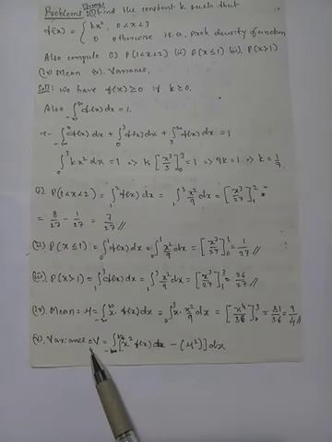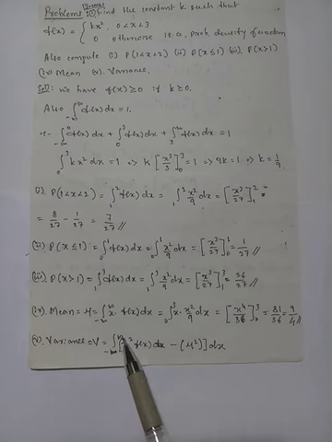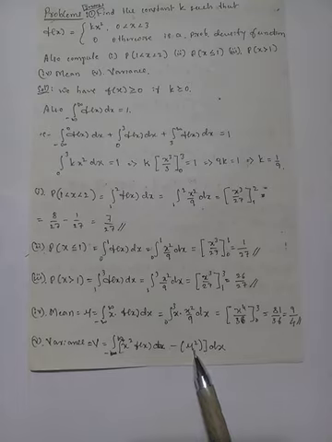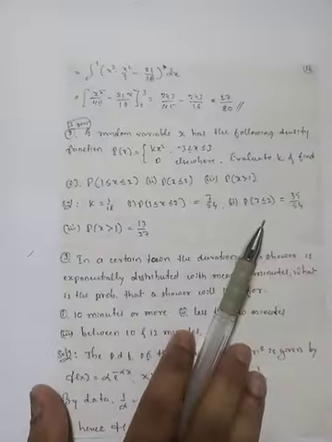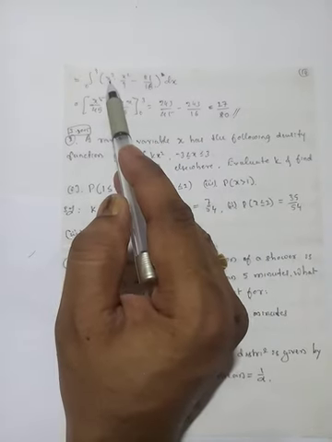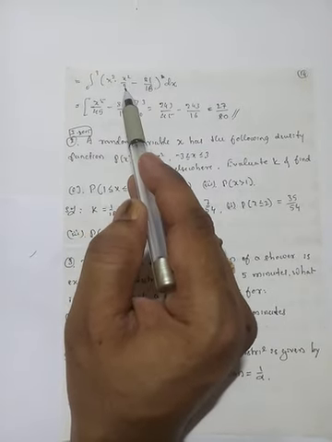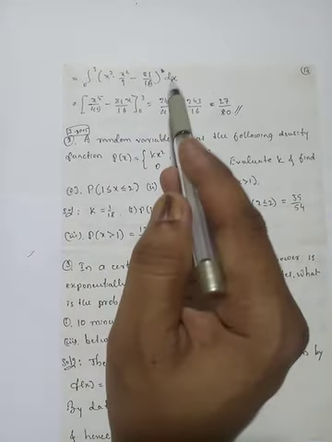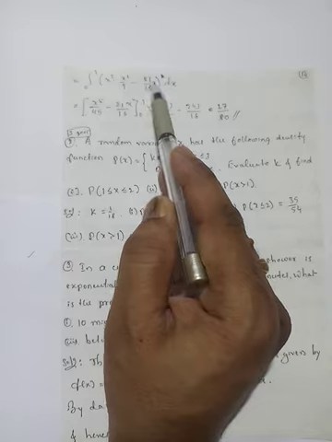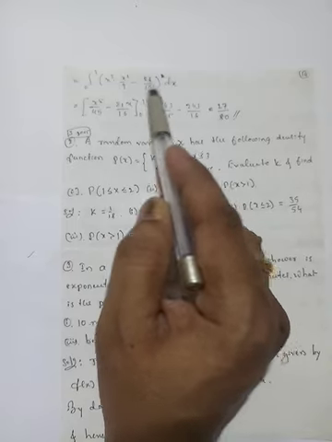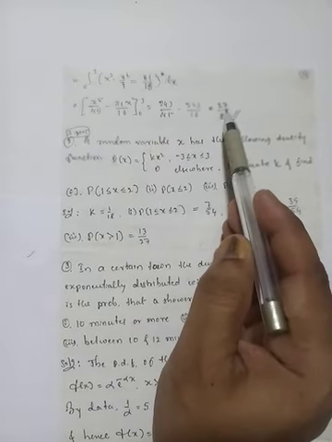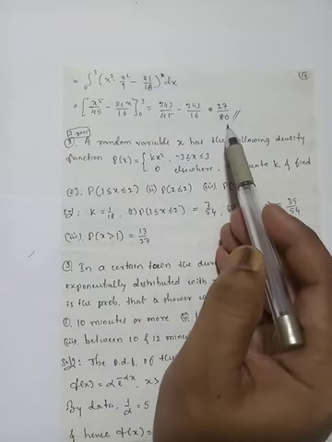Similarly variance we take as integration minus infinity to plus infinity x square into f of x minus mu square. Now this we substitute the value of f of x, f of x is x square by 9 minus this is the value of mu, mu square, that is 81 by 16. This on simplification, the steps are very simple, that you can do. Then the final answer is 27 by 80.